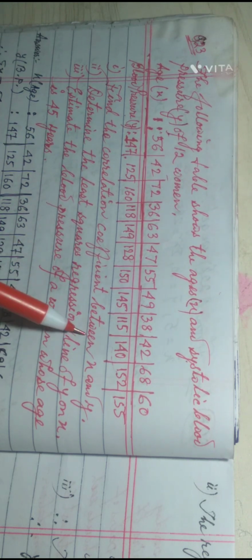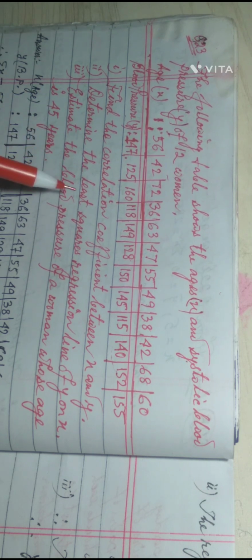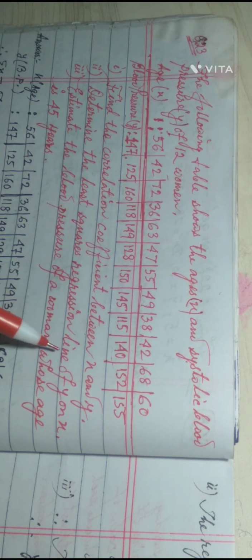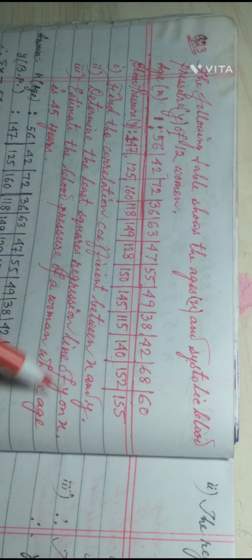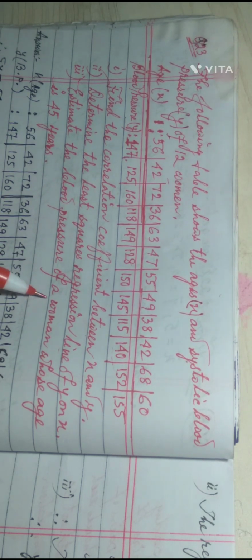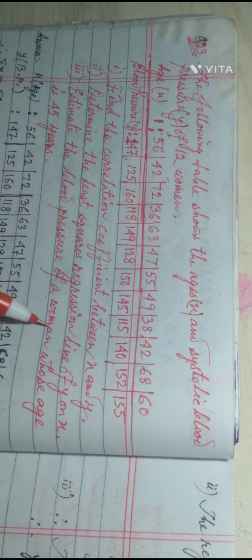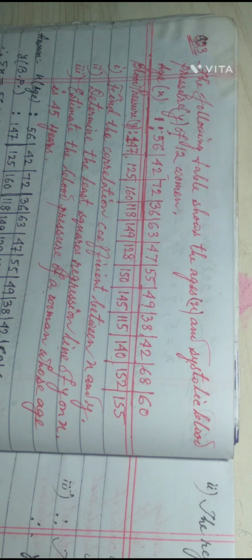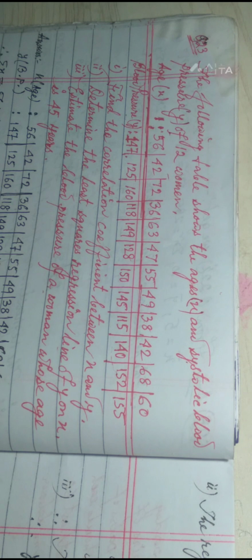Find the correlation coefficient between x and y and determine the least square regression line of y on x, and estimate the blood pressure y of a woman whose age is 45 years. Here is the question, and these questions will be discussed in the next video. Thank you.